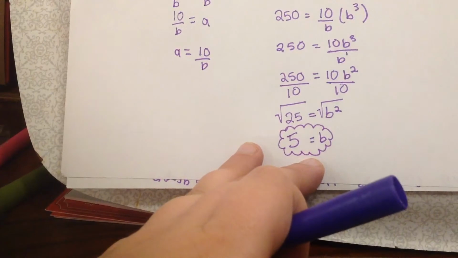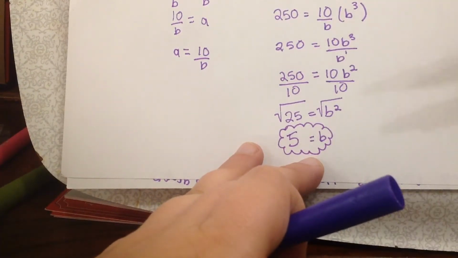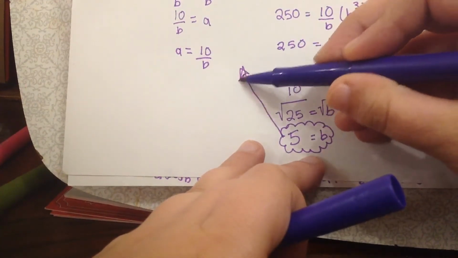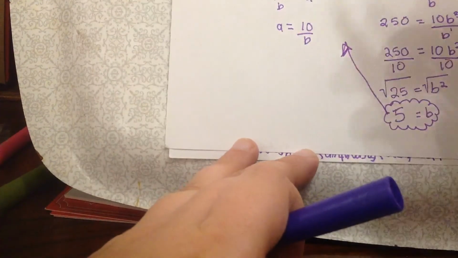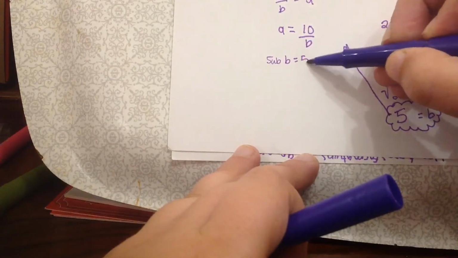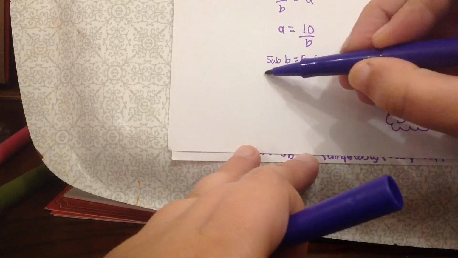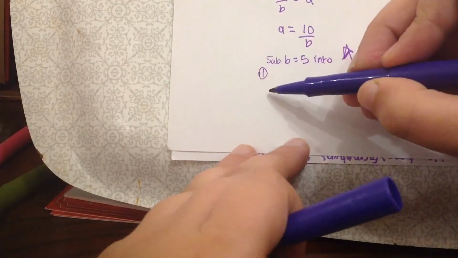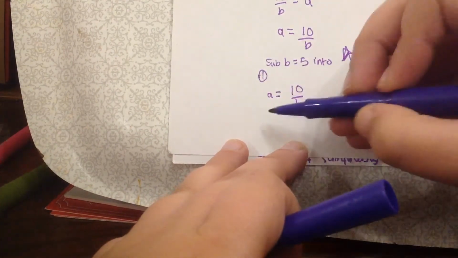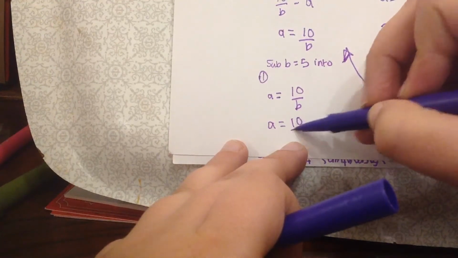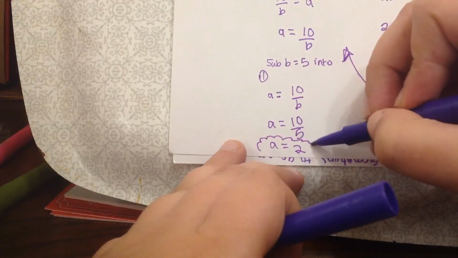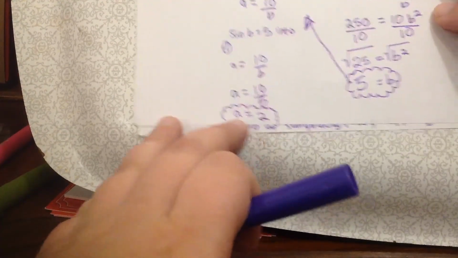That's one of the 2 variables we want. Second variable we want to figure out is a. So I'm going to take this and sub it back into my equation, that's originally over here. So I'm going to sub b equals 5 into 1. So 1 is a equals 10 over b. b is now equal to 5. a equals 10 over 5. 10 divided by 5, a equals 2. There's the other part of my equation there. Perfect. So now a equals 2.